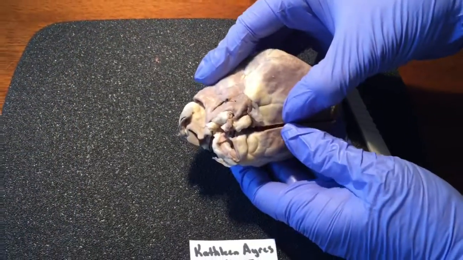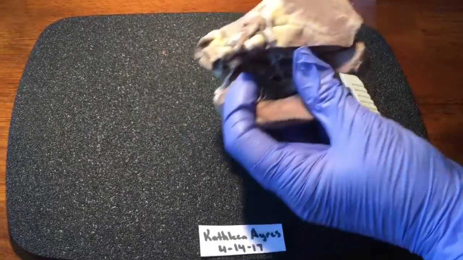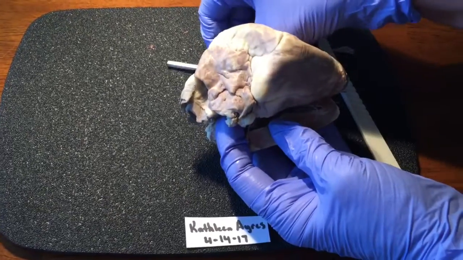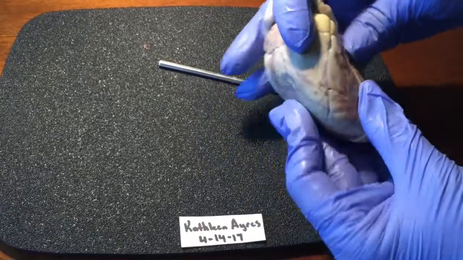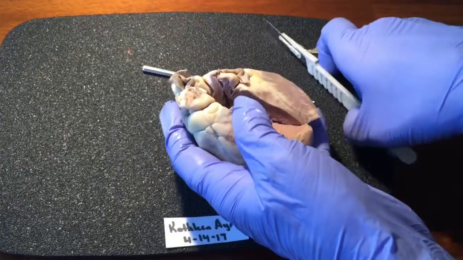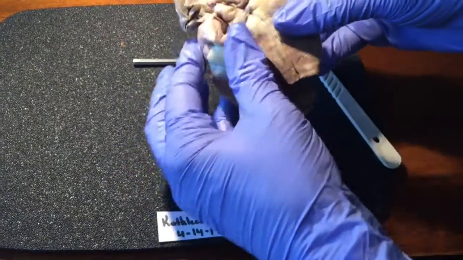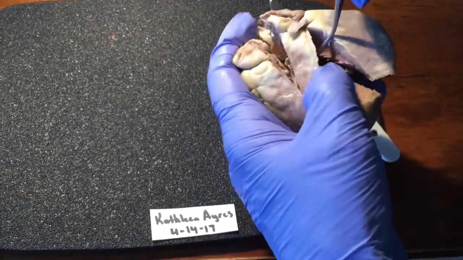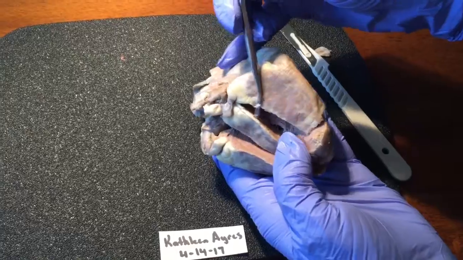The trabeculae carneae on the inner surface of the ventricle. Here. The interventricular septum. Here. Here.